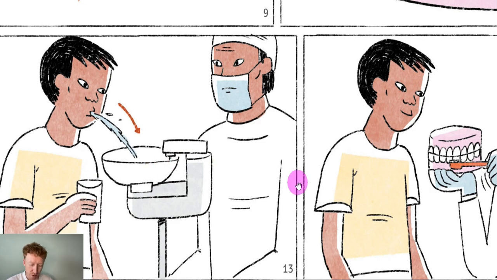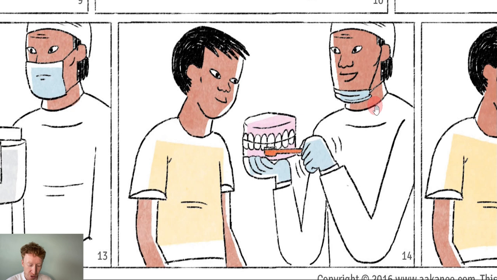Next, the dentist shows the patient, he demonstrates the correct way to brush your teeth. So the dentist is demonstrating here the correct technique to brush your teeth. This will help prevent problems in the future, right? So the dentist here is demonstrating proper technique for brushing your teeth.